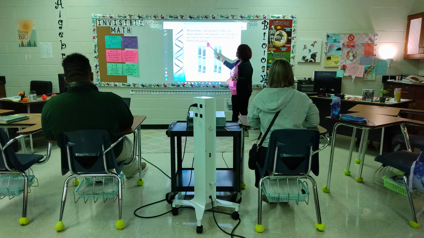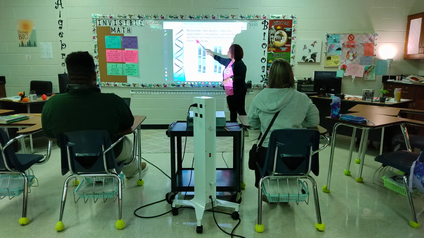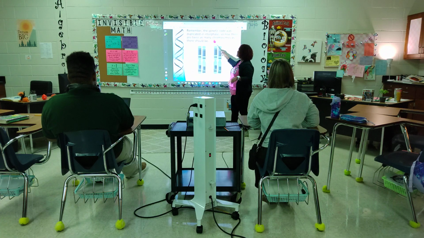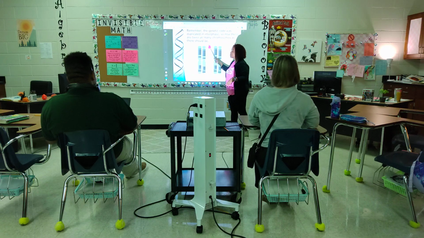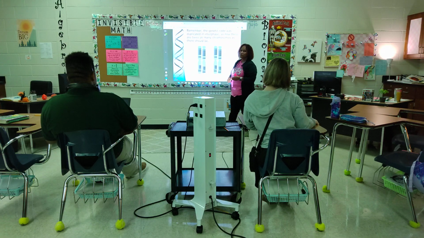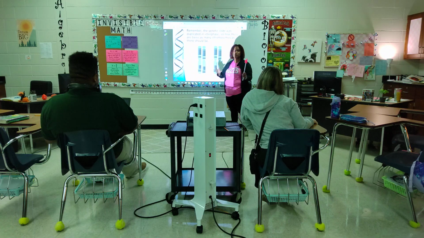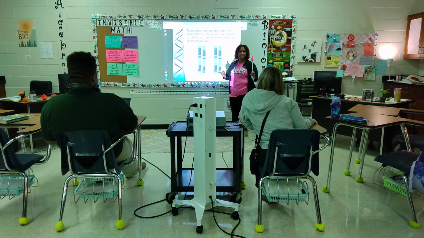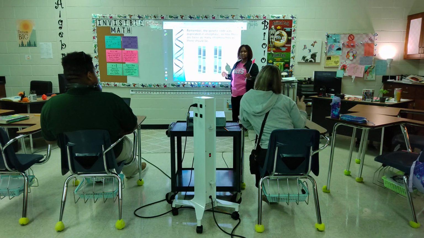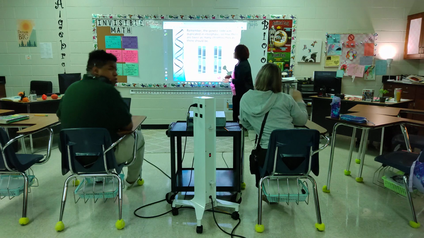So remember that the genetic code was duplicated in interphase, so now there are twice as many chromosomes as there should be. If it started off with one, you're going to have two. If it started off with three and it's twice as much, you're going to have how many? Six.